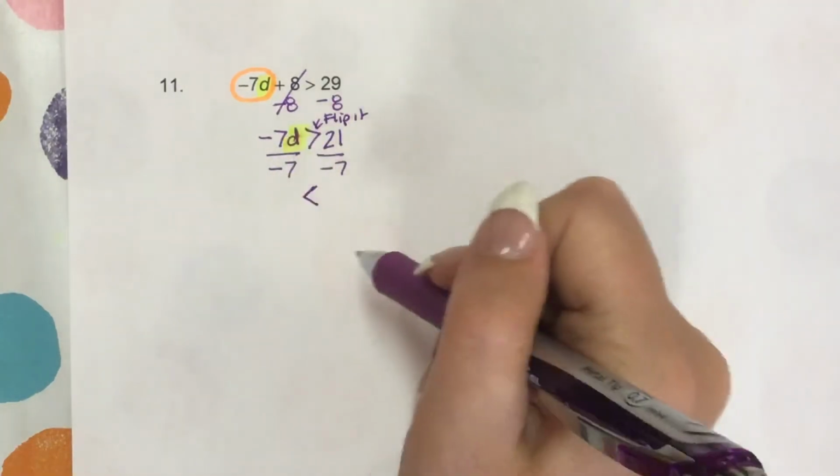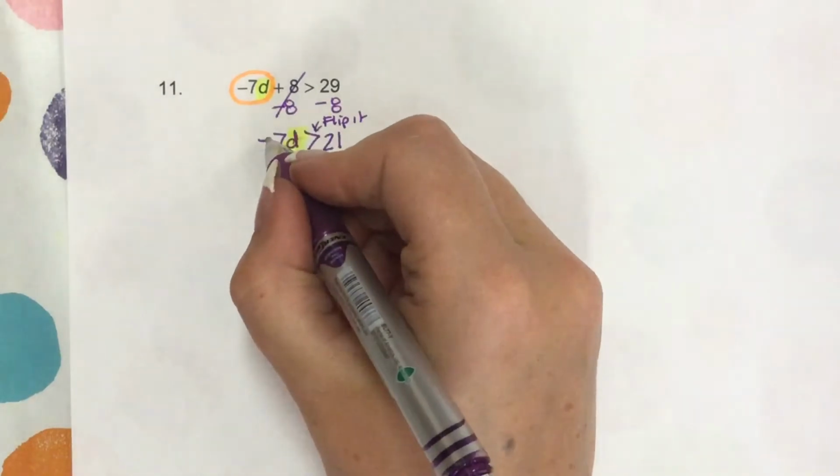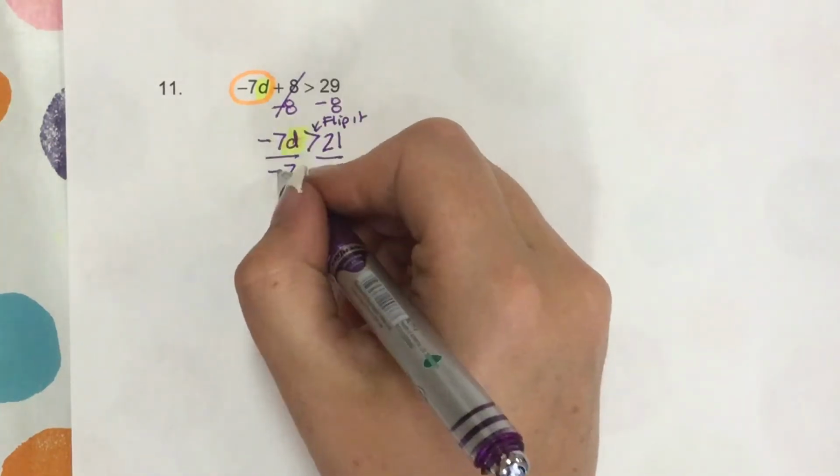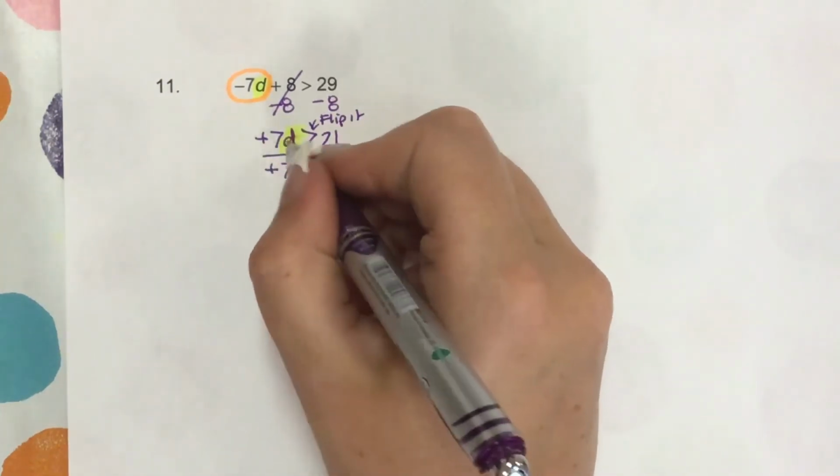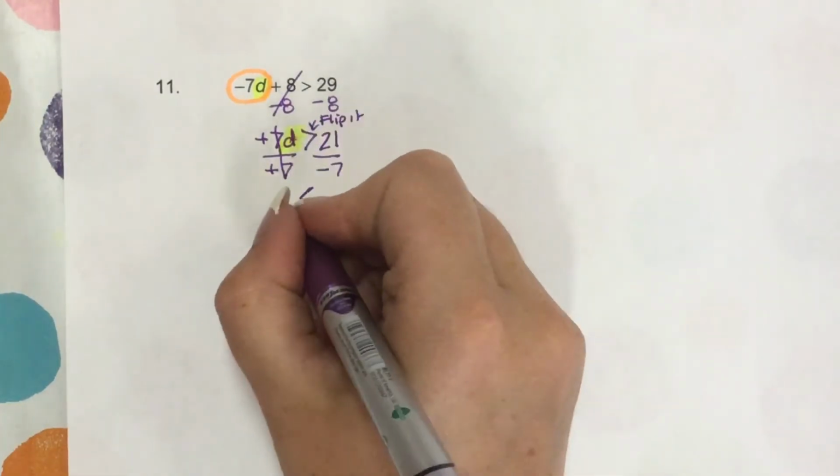We need to simplify this side of the inequality. So we have a negative divided by a negative, which is a positive. 7 divided by 7 is 1. 1 times D is D. Now D is by itself, which is exactly what we want.